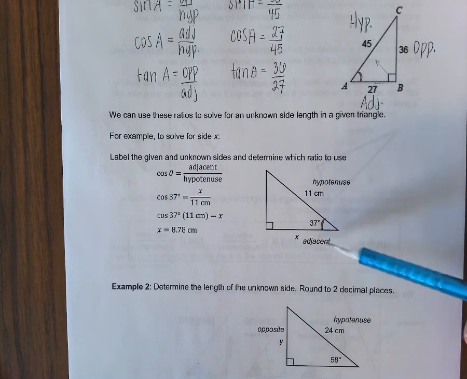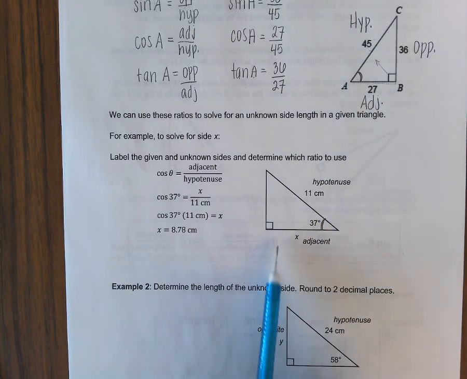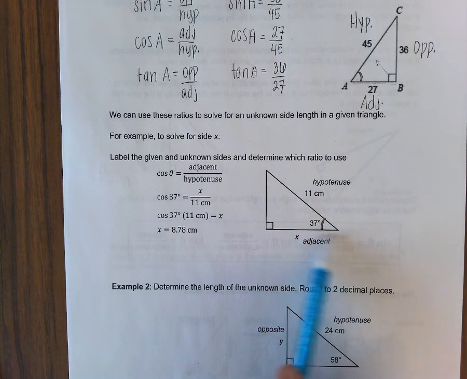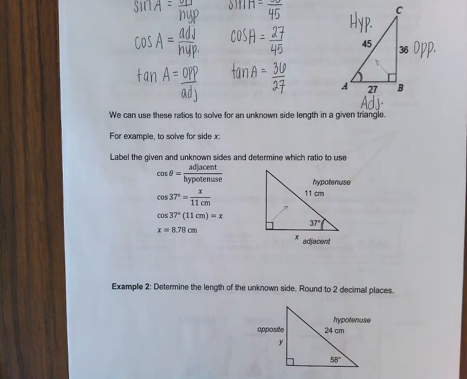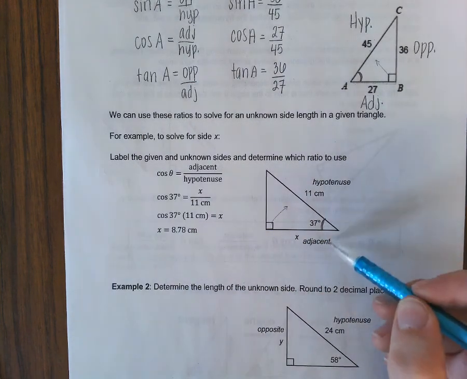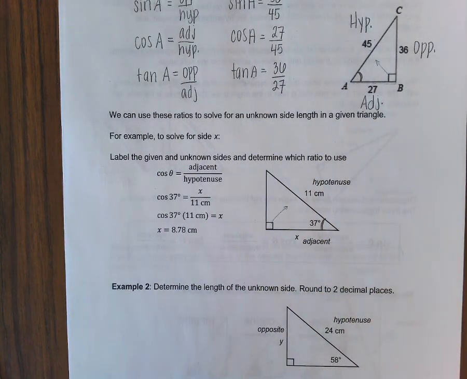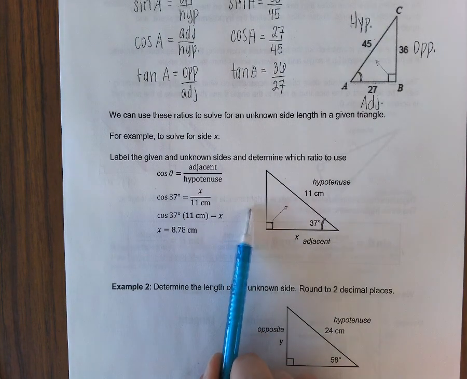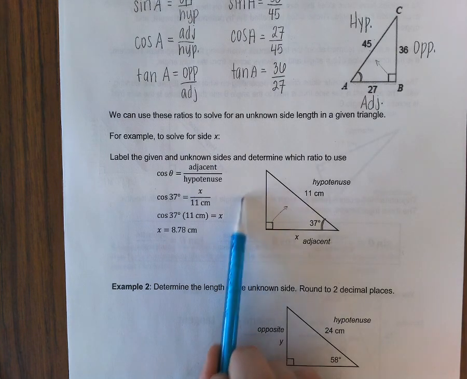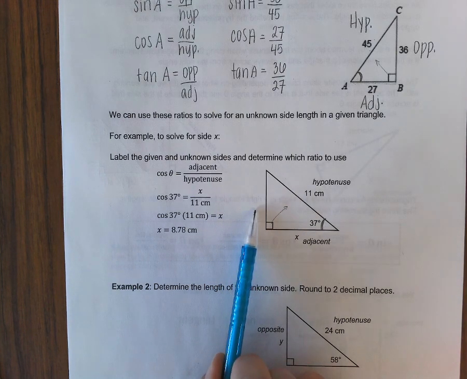So this side underneath, the x, is the adjacent side because it's sharing one side of the angle. And this 11 is the hypotenuse because it's across from the right angle. So we've got adjacent and hypotenuse. This side over here would be the opposite. But in this case, the opposite side doesn't actually matter. We don't need to solve for it, and we don't know what it equals. So I can just ignore it.